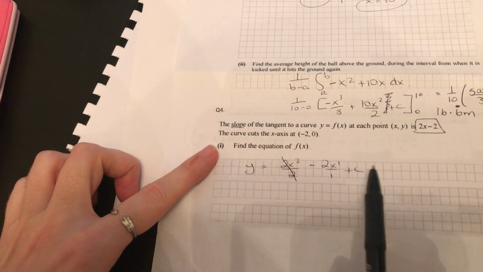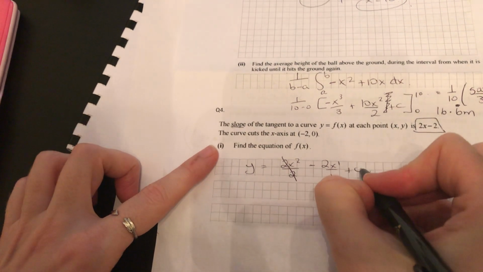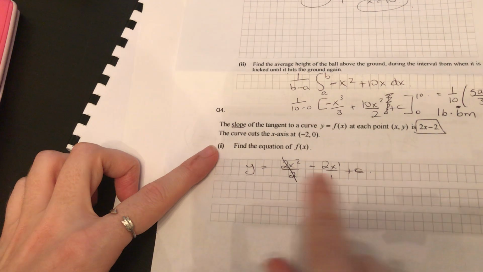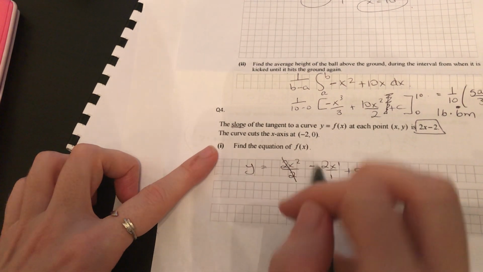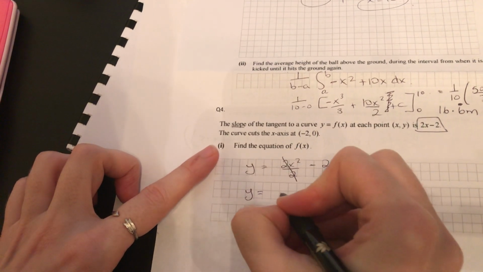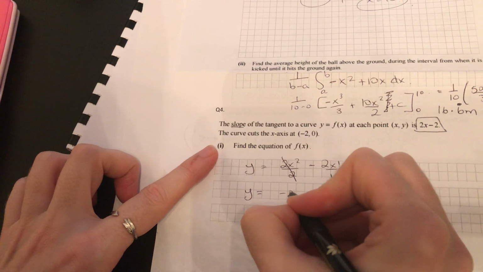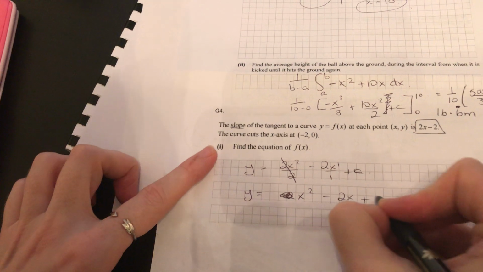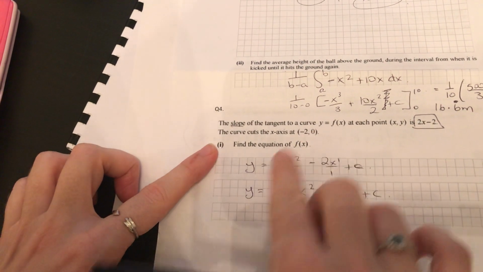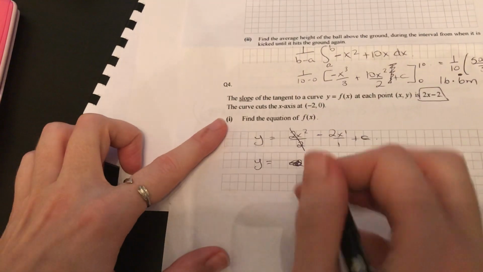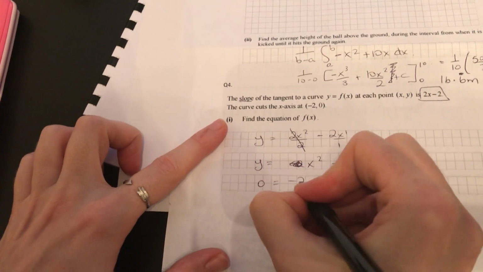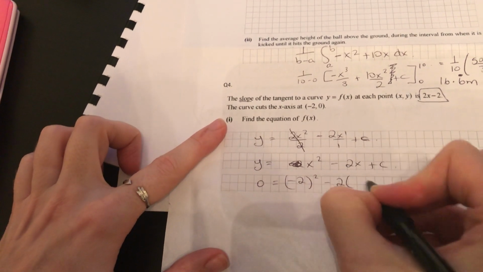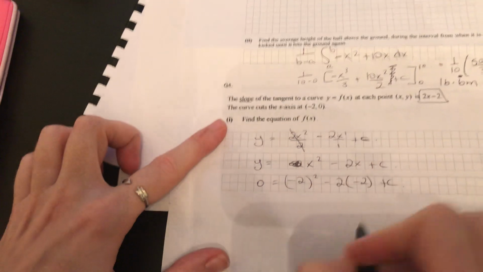We need to figure out if we can find a value for c. And what do I know? This is the formula for the curve, and the curve cuts at minus 2, 0. So I'll just write y equals x squared minus 2x plus c. Instead of y, I'm putting in a 0. Instead of x, I'm putting in a minus 2. So 0 is equal to minus 2 squared minus 2 times minus 2 plus c.